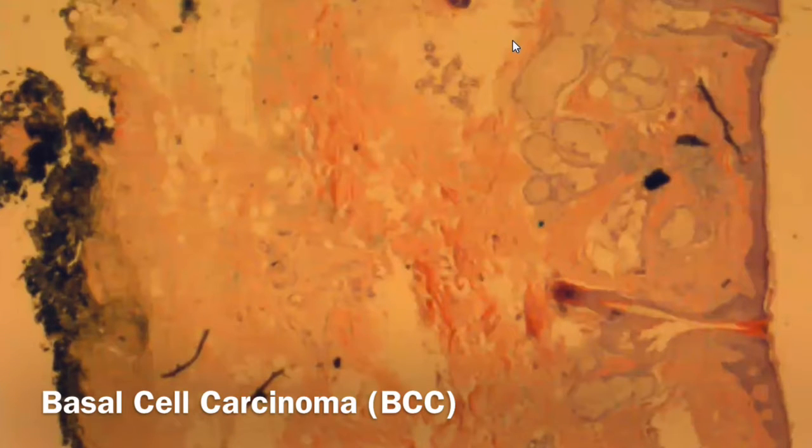Today we will discuss basal cell carcinoma. Just a few points about basal cell carcinoma. It's the most common cutaneous malignancy, and it has an excellent prognosis with local excision. The risk factors are chronic exposure to sunlight or ultraviolet exposure, radiation exposure, or it can happen in immune suppressed patients.